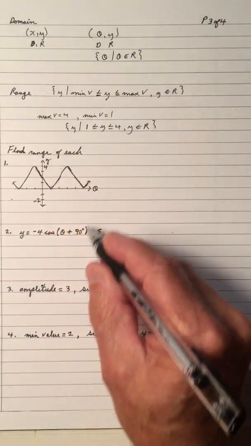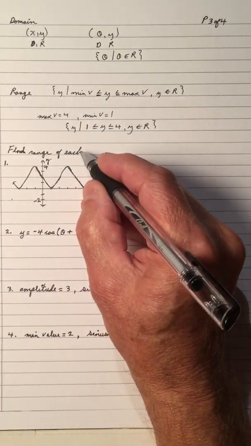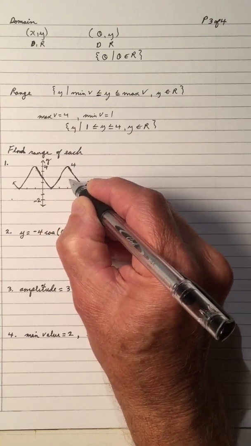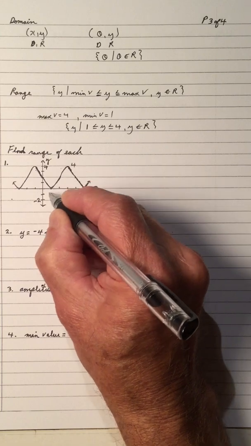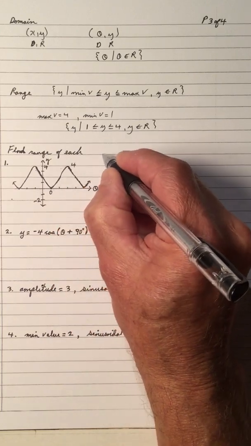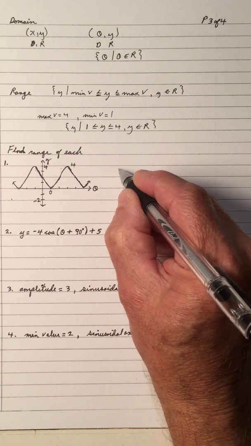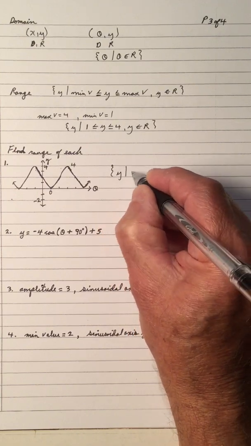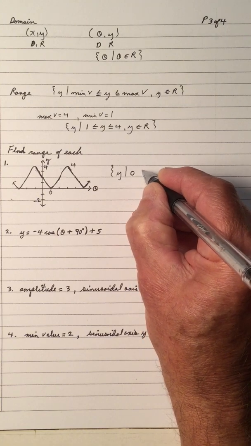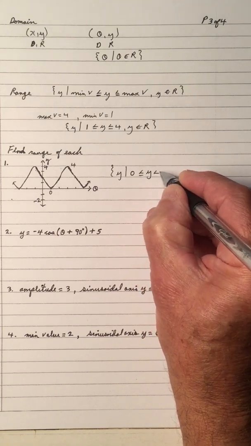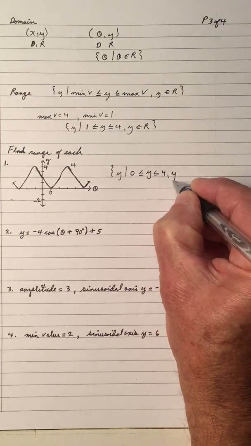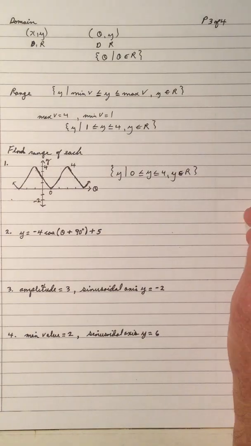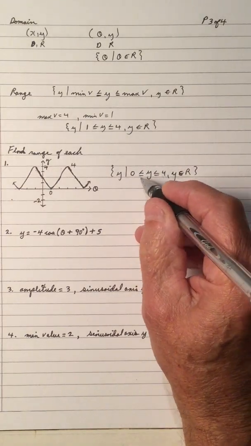So let's find the range of these questions. Find the range of each. So we look here, we have a 4, that's the max. And we look here, the lowest value is 0, that's the min. So the range is the set of all y such that 0 is less than or equal to y, less than or equal to 4, where y belongs to the reals. So it's the minimum, maximum, less than, equal to.